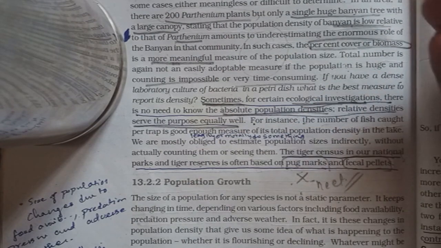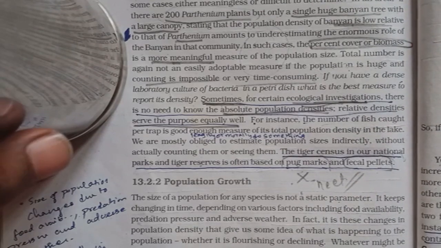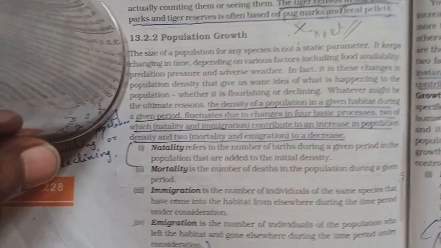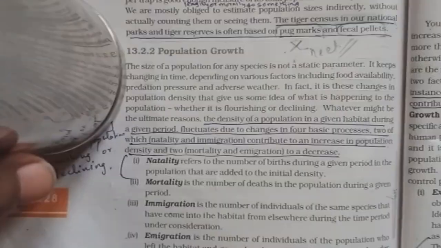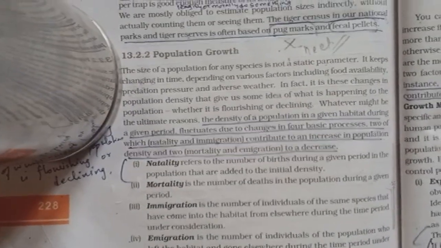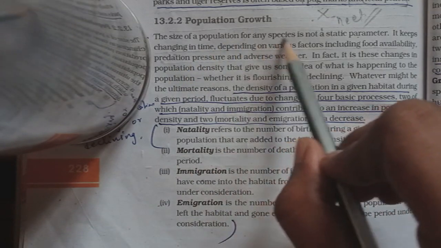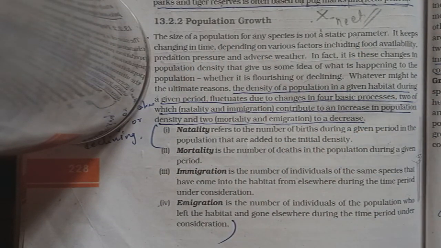Now the population growth. The size of the population for any species is not a static parameter.